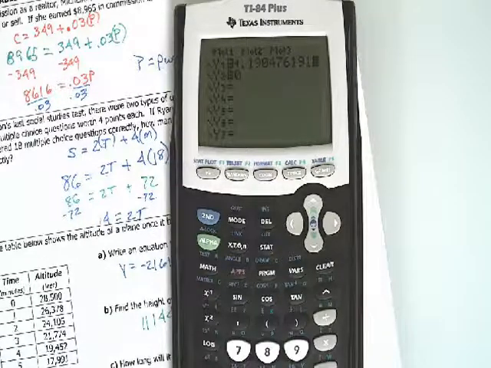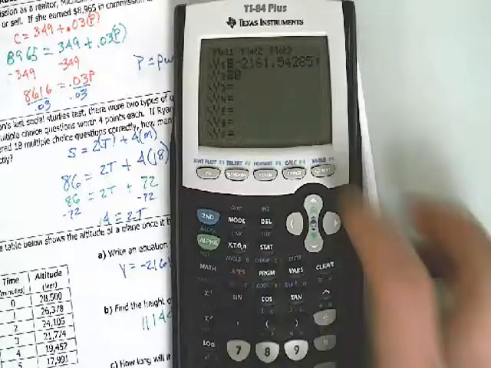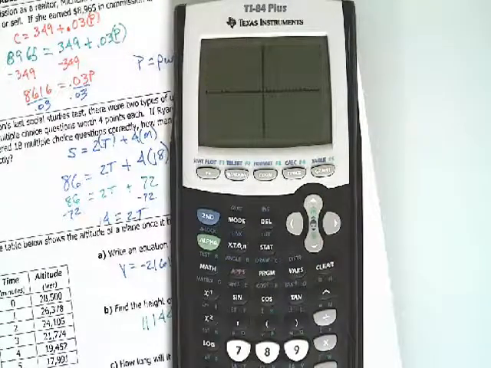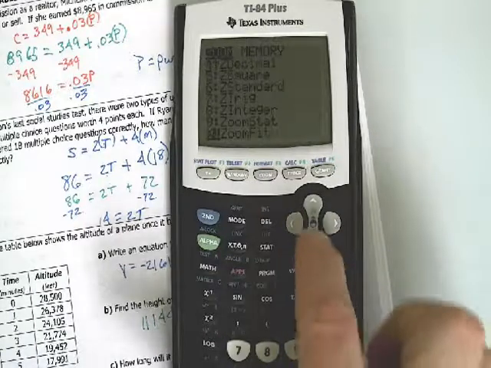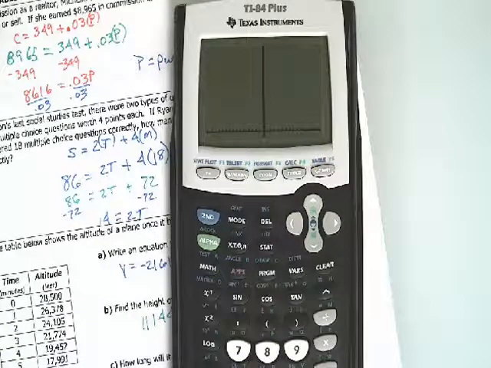Okay, so I want to know when the plane lands, so I set my second equation equal to 0 because the altitude will be 0. I want to know when my Y equals 0. And then you graph those two. You may not see it on the screen. If you don't see it on the screen, you just hit zoom fit, which is zoom 0. You go down here, zoom 0, and you'll see the graph. Then, if you ever want to go back, you hit zoom standard or zoom square.